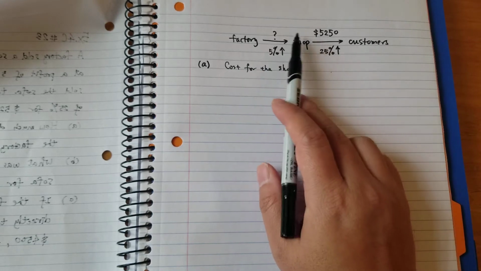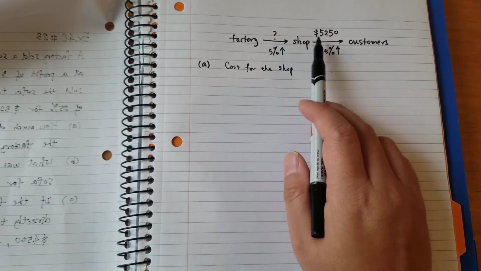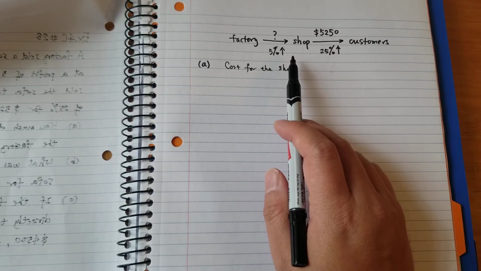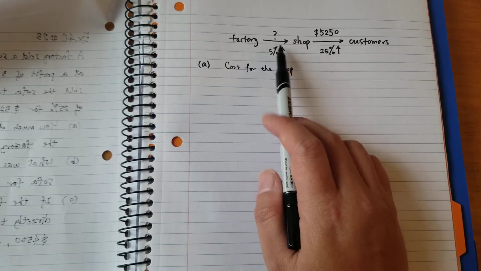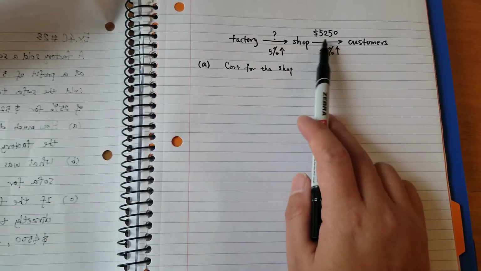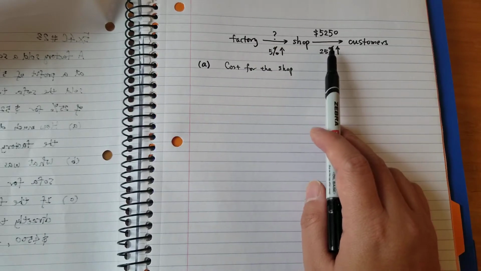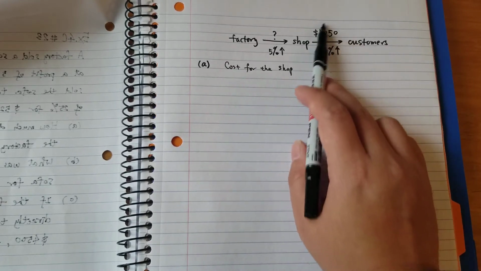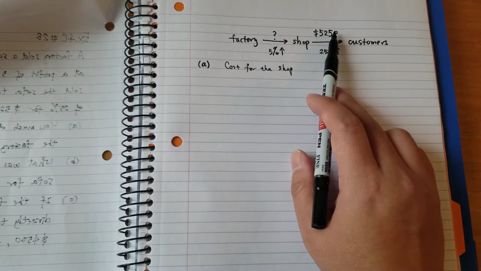We focus on the shop. We have the selling price, and then we have the percentage increase. Actually, this is the profit percent. So we use these two pieces of information to find the cost, right?